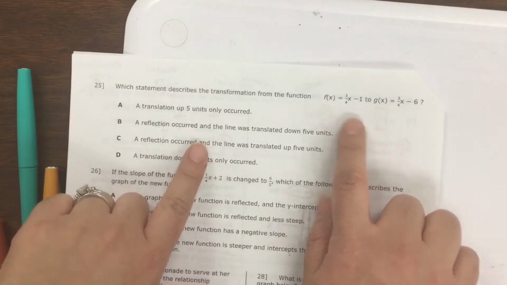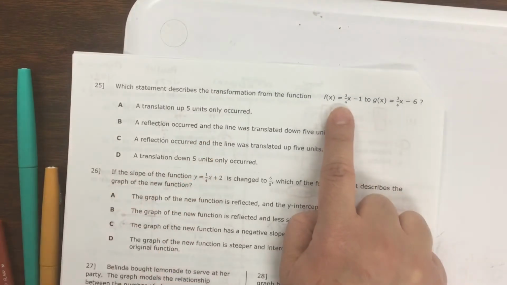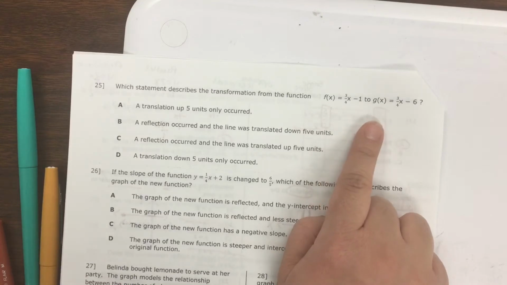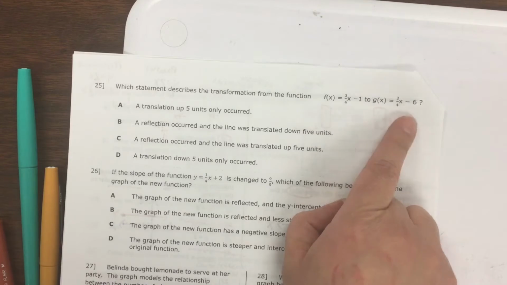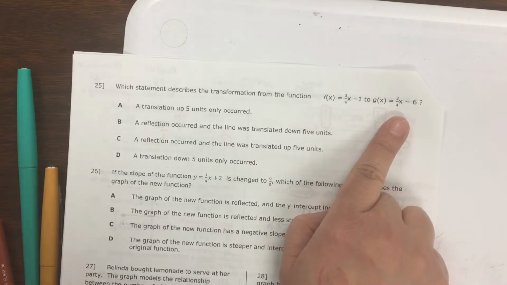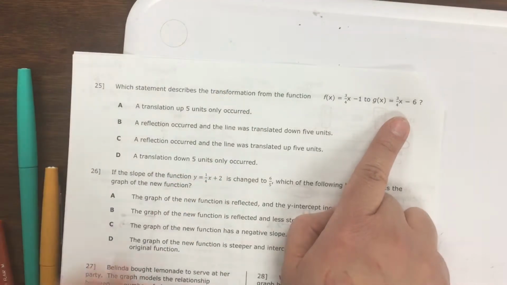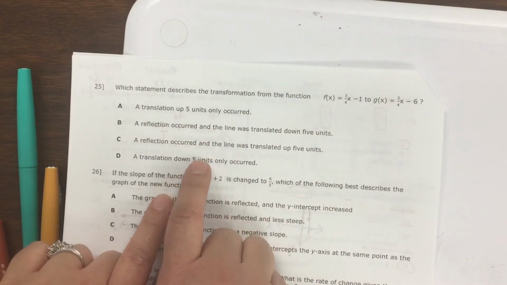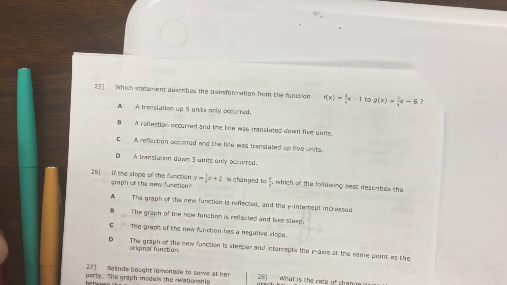And the first question here, 28, is saying if we're going from f of x equals 3/4 x minus 1 to g of x equals 3/4 x minus 6, the y-intercept is what's changing. We're going from a -1 to a -6. That's a difference of 5 units down. So here I'd be looking for a translation of 5 units down only.